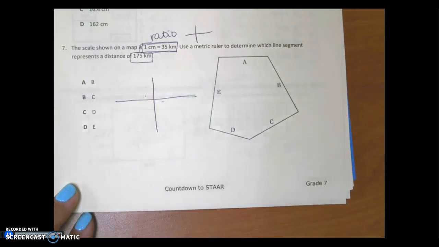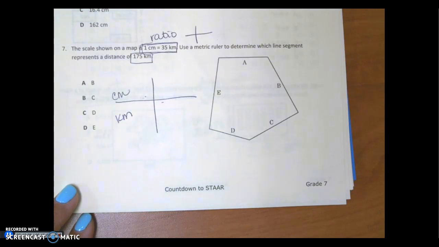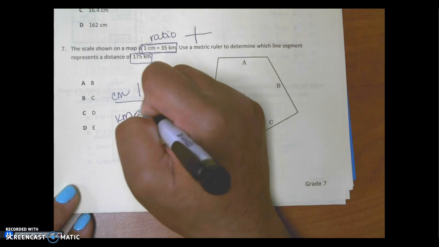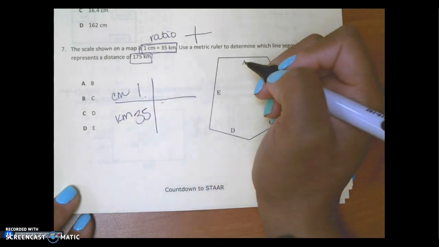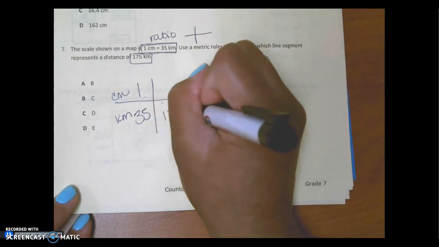What needs to be in my proportion box? Centimeters and kilometers. What else? 1 and 35 goes where? Down the left. Down the right.